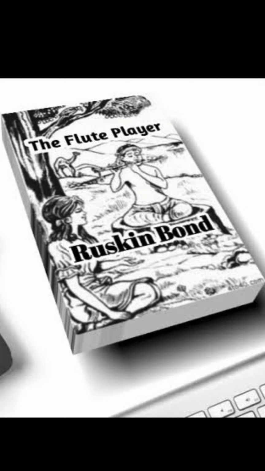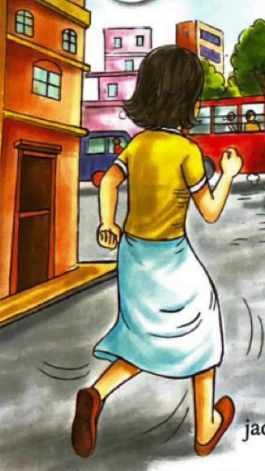So, The Flute Player by Ruskin Bond. This is about a small girl by the name of Kamla. So let's see what Mr. Bond has to tell us about Kamla and her vacation. Well, here the story starts with Kamla.